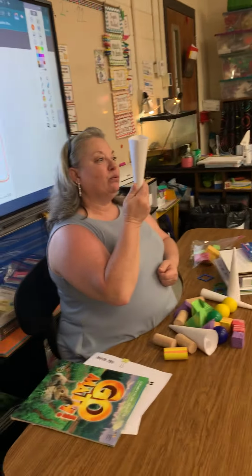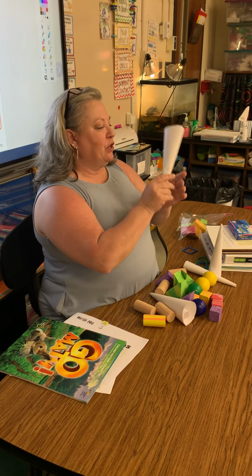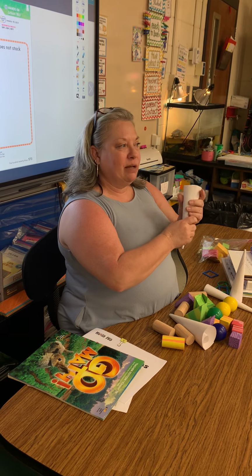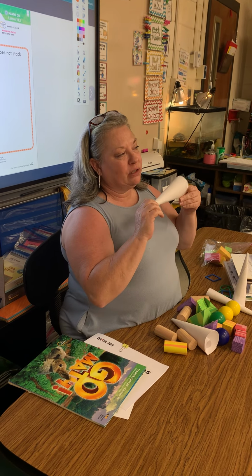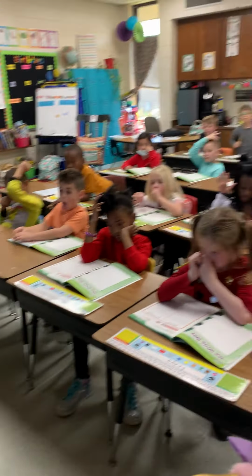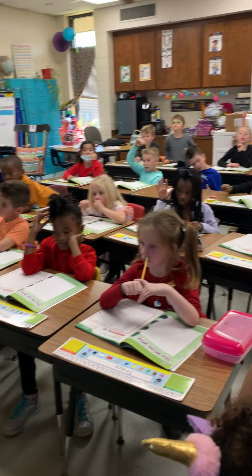Okay. What is this? A cone. Raise your hand if you think it can roll. Oh, Camden, you say it can roll. Why do you think it can roll? Because it has a curved side. So y'all look. It's rolling. Can we stack it?